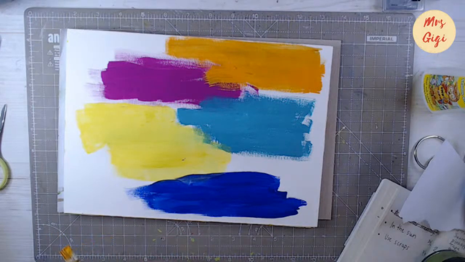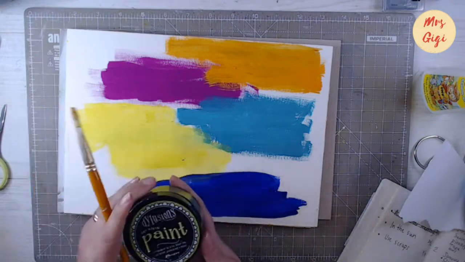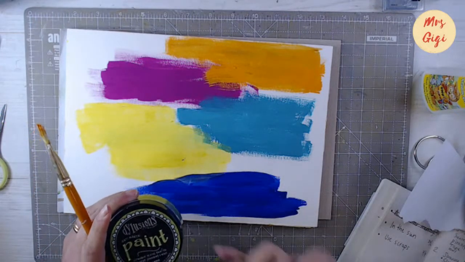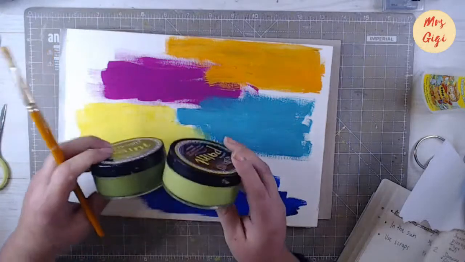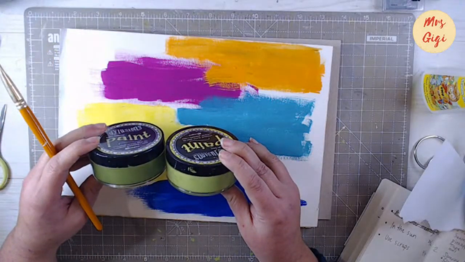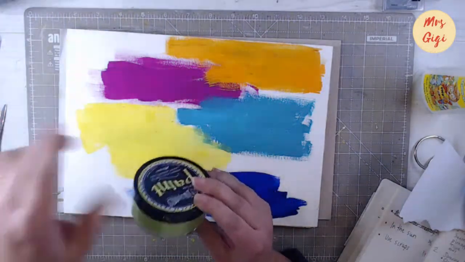And do we need another green or something? And there we have this one. This is Dirty Martini, or this one is Fresh Lime. Thinking Fresh Lime. Fresh Lime it is.